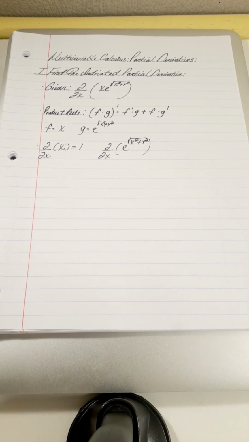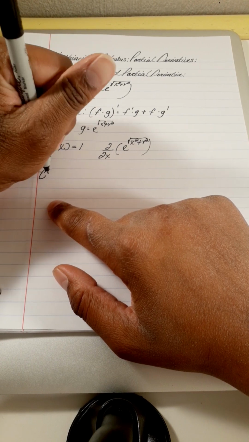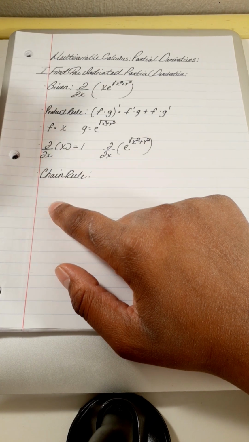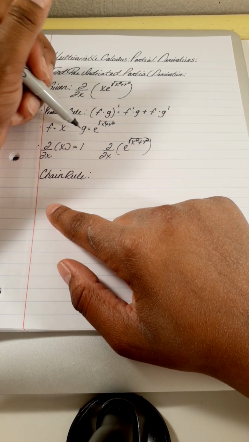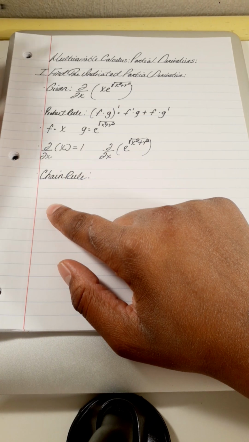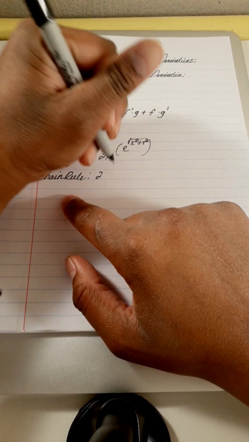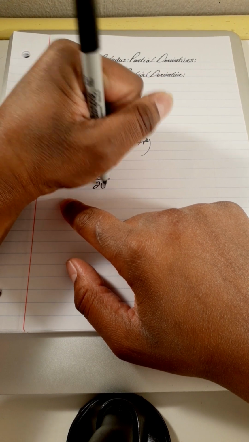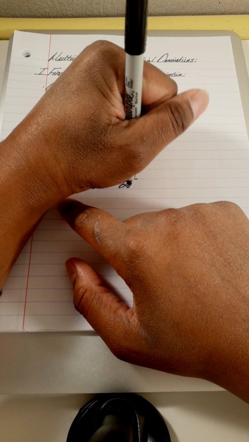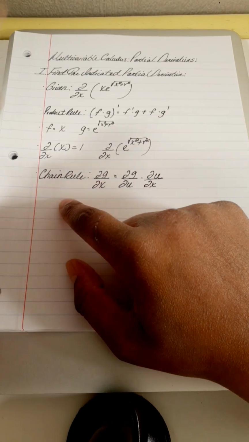To take the partial derivative there, we're going to have to use the chain rule. Since we're taking partial derivatives, we're going to rewrite the chain rule a little bit using partial derivatives. Since we let g be e raised to the square root of x squared plus y squared, that's the function notation for g. For the chain rule, the partial of g with respect to x is equal to the partial of g with respect to u multiplied by the partial of u with respect to x.